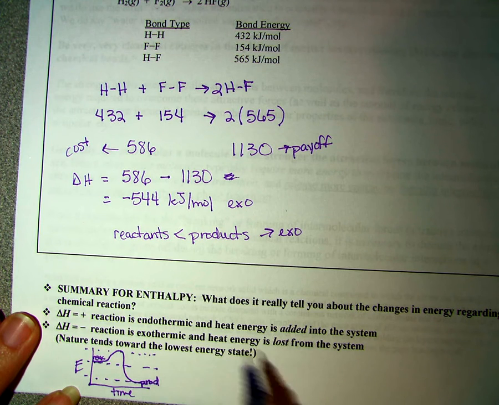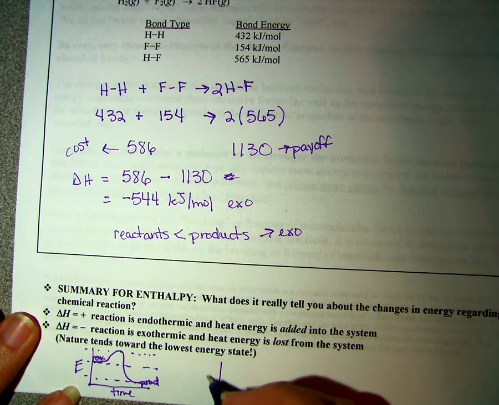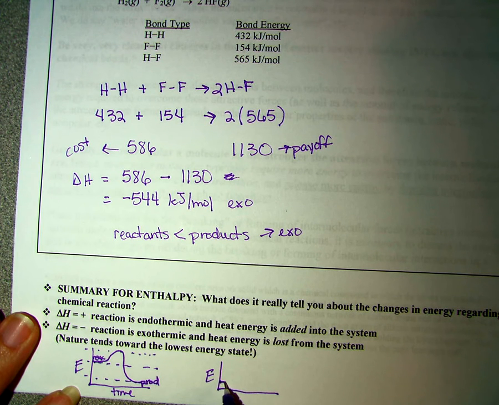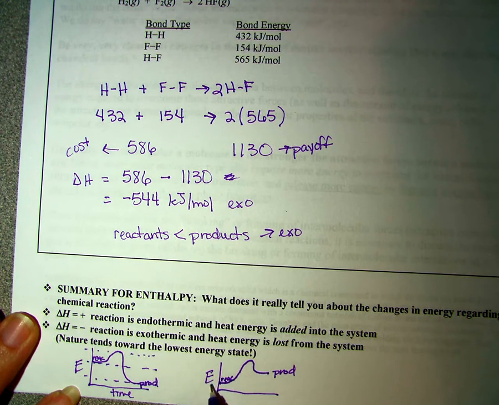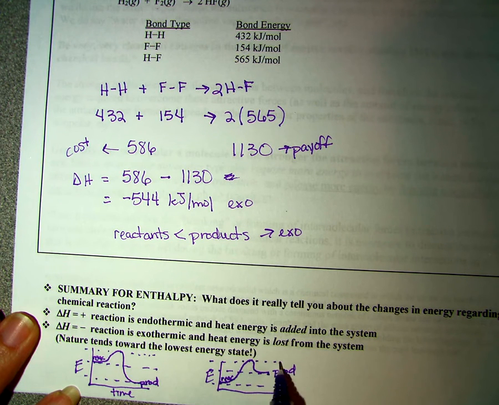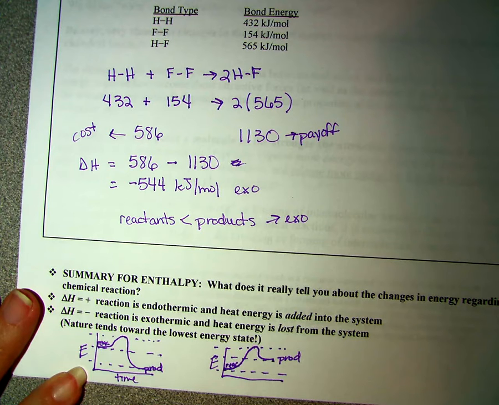Well, if you compare that to this graph, here is your reactants, here's your products, and your energies are very different. Here you're starting out with a fairly high amount of energy for your reactants, but your products are at a much lower energy. There's been a big release of energy.